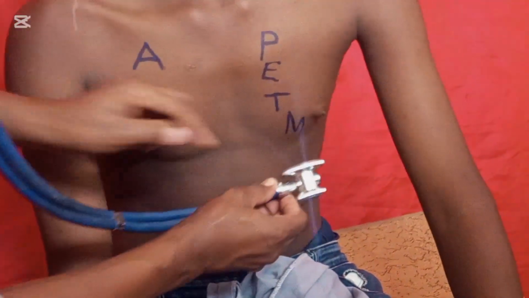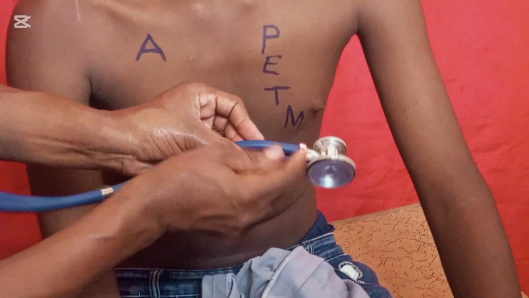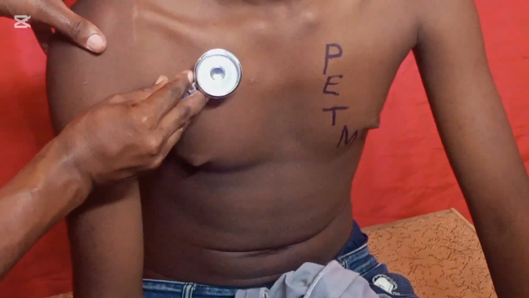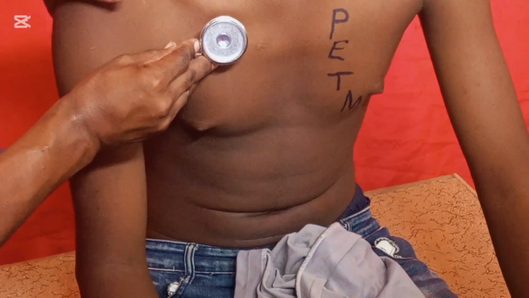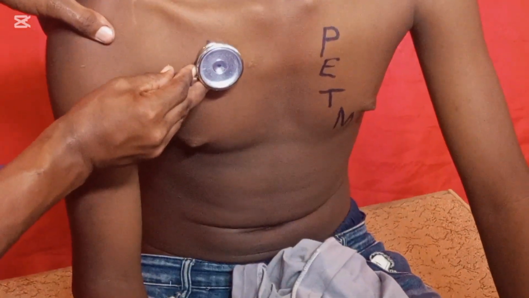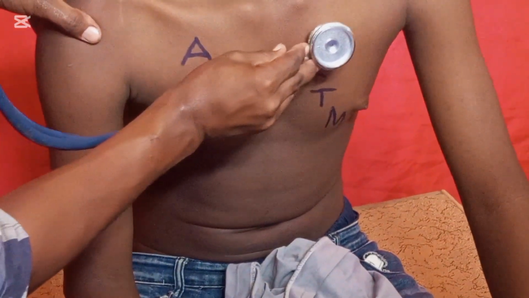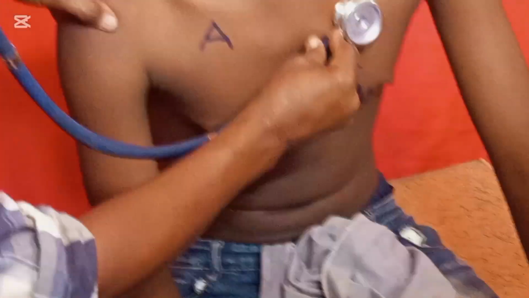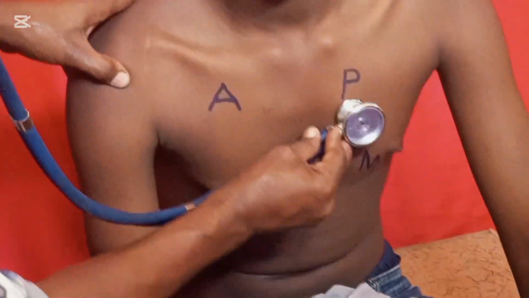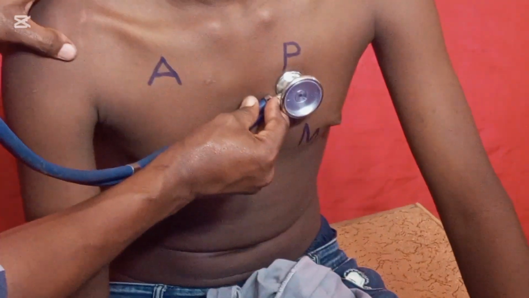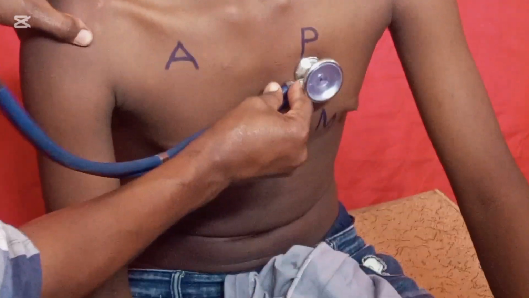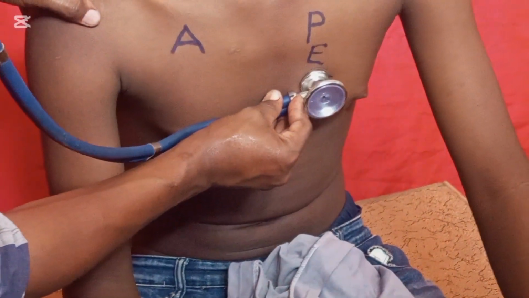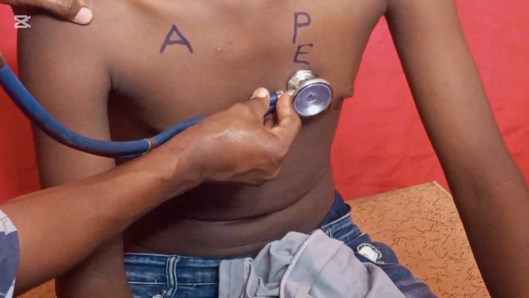Then after listening with the diaphragm, you start listening with the bell. So we start in the second intercostal space on the right side of the sternum. Then we move directly into the second intercostal space on the left side of the sternum. Then we move down into the third intercostal space on the left side of the sternum. Here is the Erb's point.